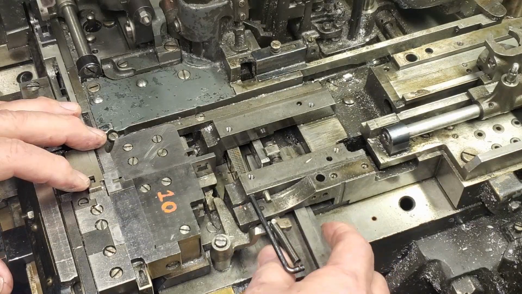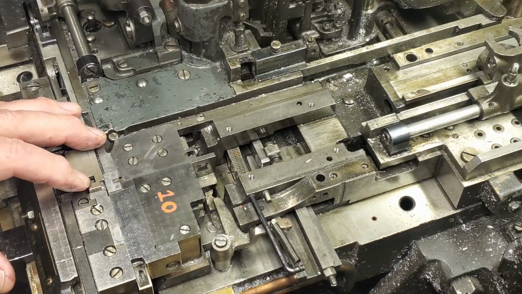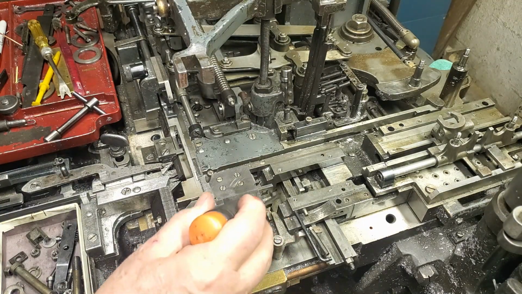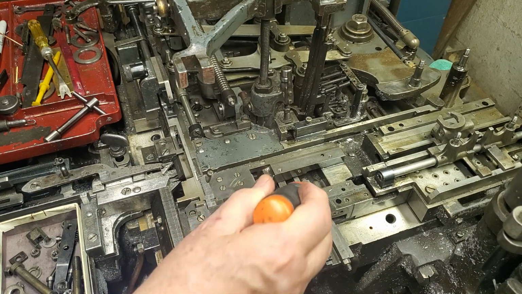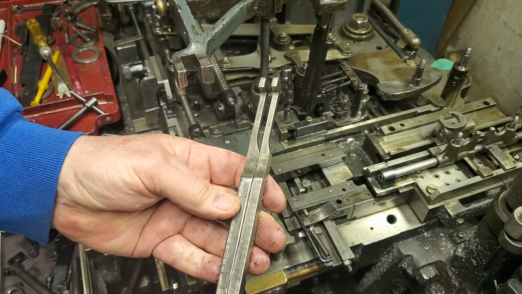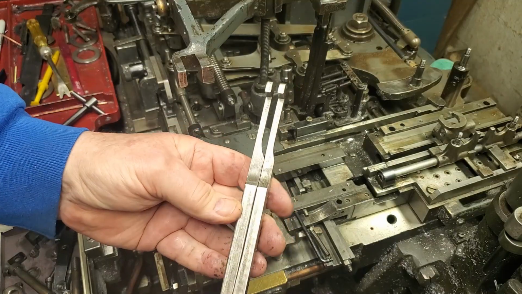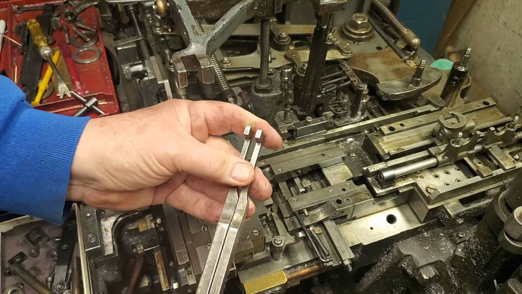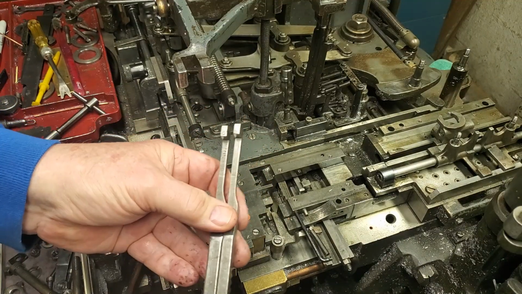That is not discussed in the manual. It's good to know how it's supposed to go together. I've already shown you the normal wedge, which is already in here. I've taken everything out of the machine trying to get it to work properly. And these are the coarse and fine wedges for establishing the width of justifying spaces. I have them out of the machine, and I need to put them back in.